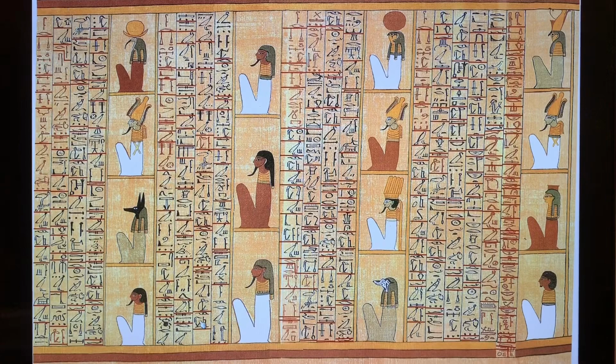O Thoth, who vindicated the Osiris against his enemies, who vindicated the Osiris, 𝓄𝓖, against his enemies, in the great council, which is in 𝓄𝓈𝓇, on that night of the secret forms.